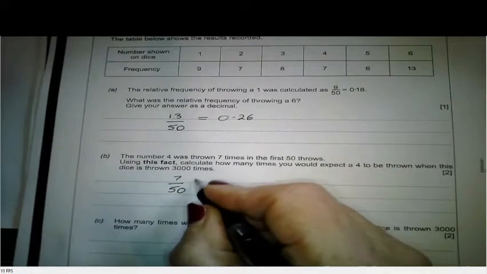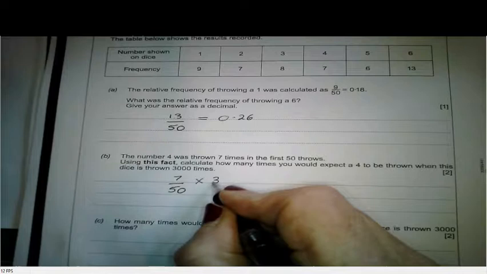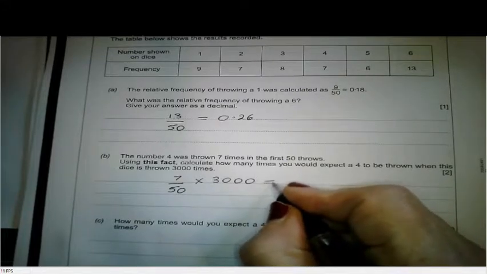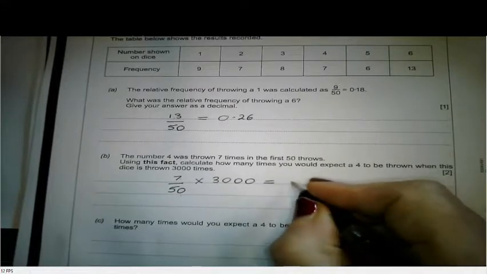Now if we multiply this by 3,000 to give us the relative frequency if it was thrown 3,000 times, plug those numbers into your calculator. 7 divided by 50 multiplied by 3,000 gives us the answer 420. So we would expect it to be thrown 420 times.